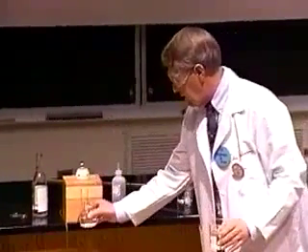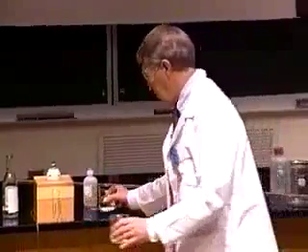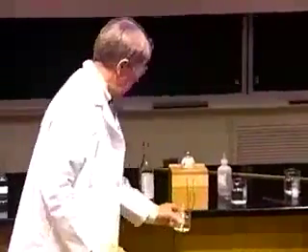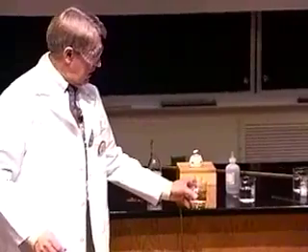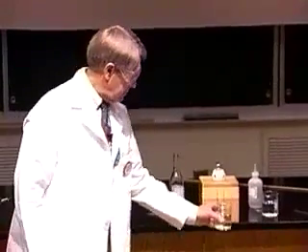Remember, that only had like 3 drops in it. And the vinegar, even though I missed a little bit, probably has 15 drops in it or more. So much more acid and yet much less conductivity.